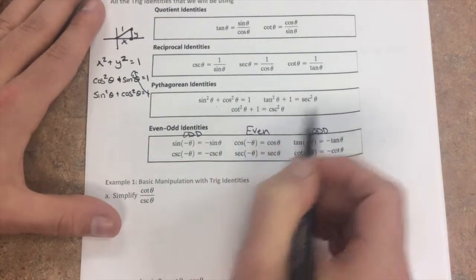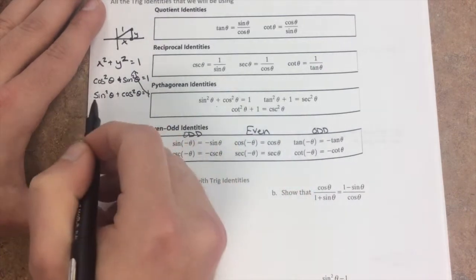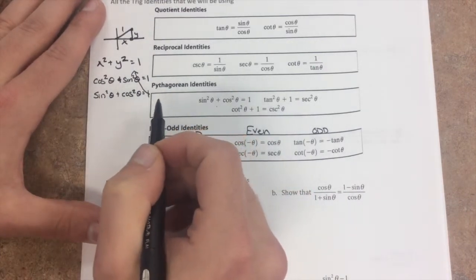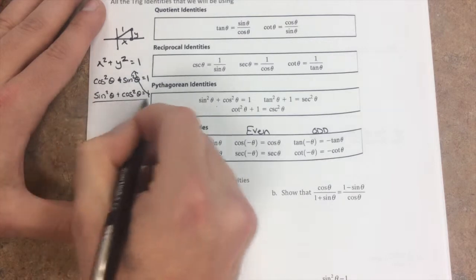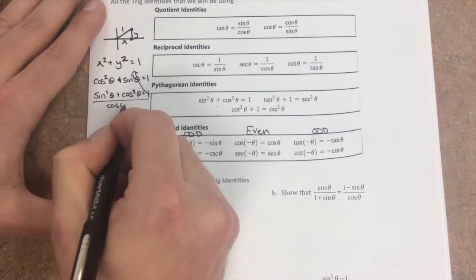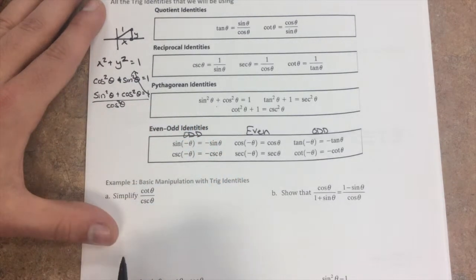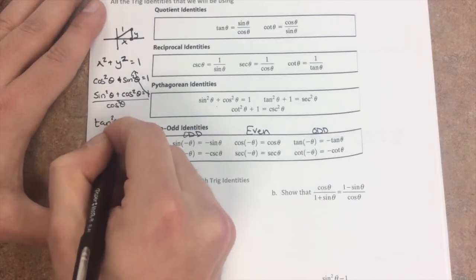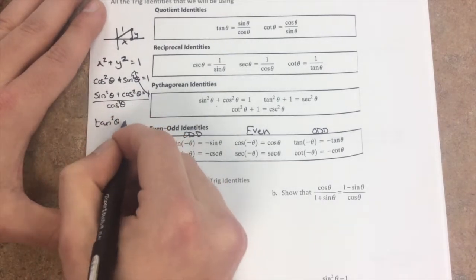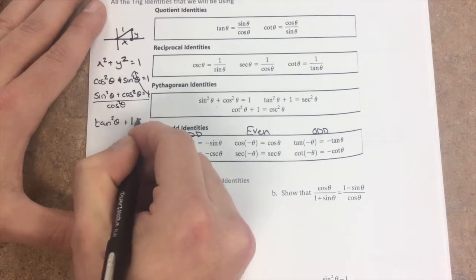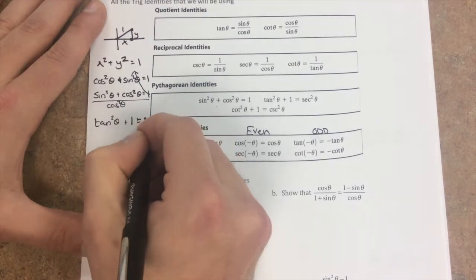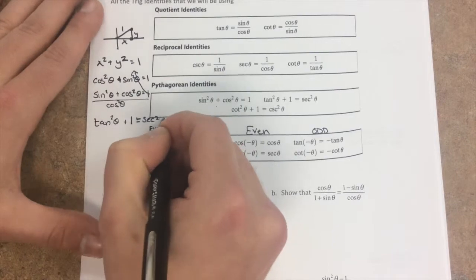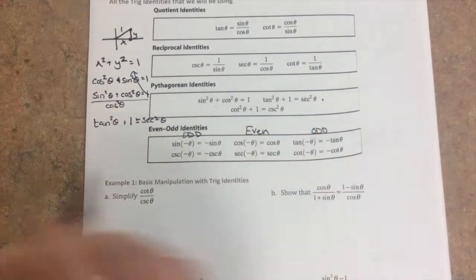Now, where these other two come from, well, what happens if you divide everything through by cosine? So if you divided this whole thing through by cosine squared theta, well, sine squared over cosine squared is the same thing as tangent squared. Cosine squared divided by cosine squared is 1, equals 1 over cosine squared, which is secant squared. So that's where number 2 comes from.